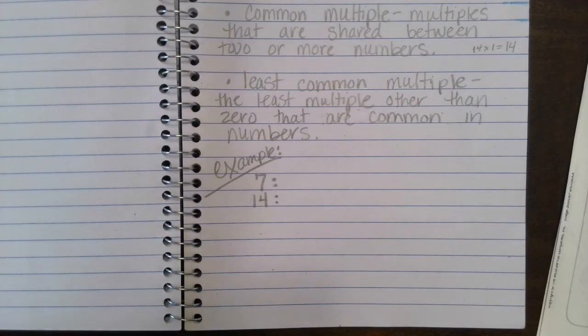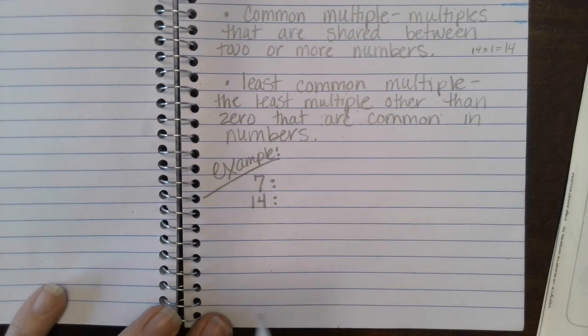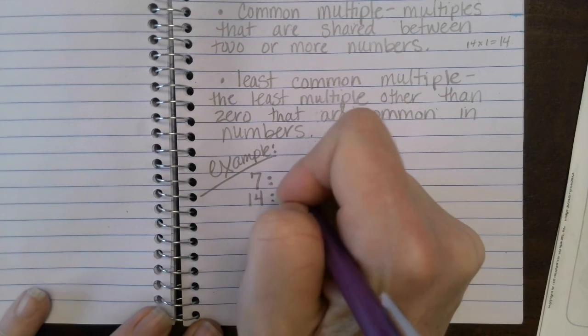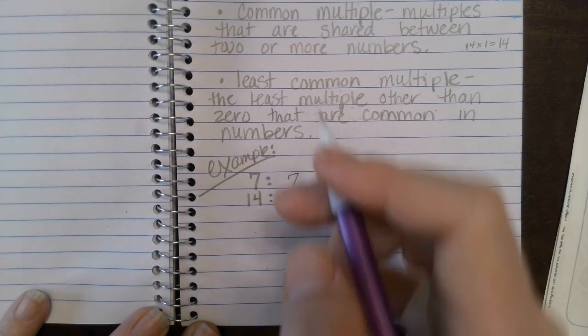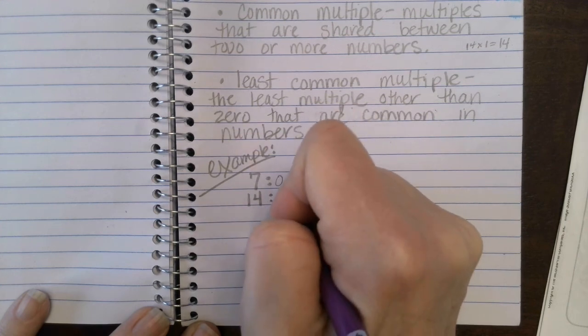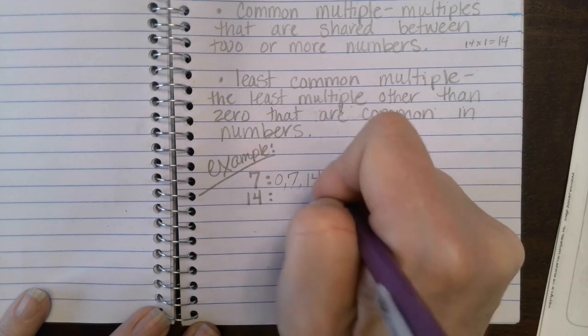Okay, so this is how it's going to work. I gave you examples here. So we have 7 and we have 14. The multiples of 7 are 7 times 1 is 7. We don't want to worry about the 0, well, we can. 7 times 0 is 0. 7 times 1 is 7. 7 times 2 is 14.